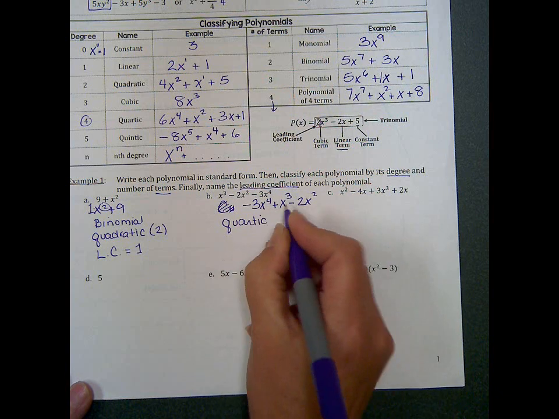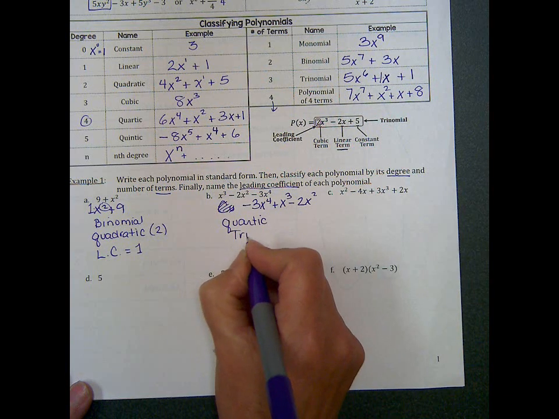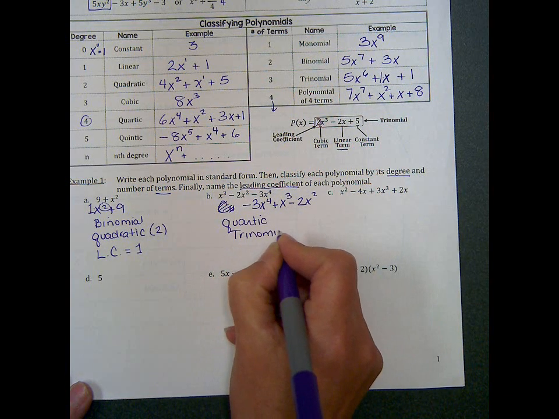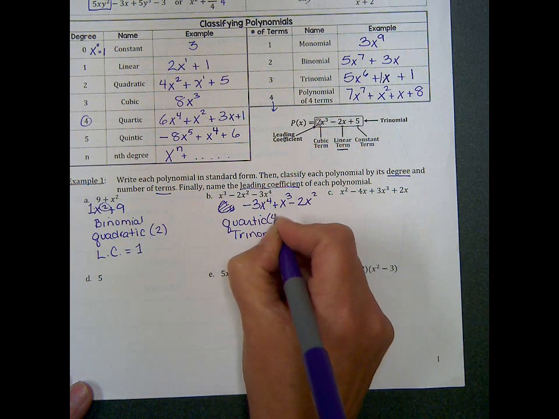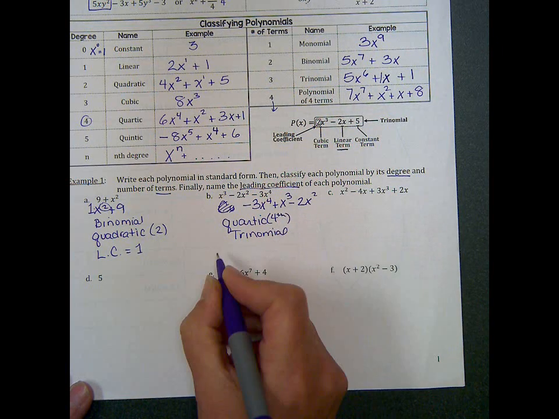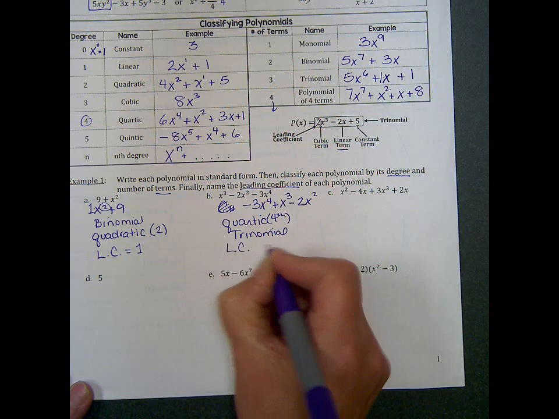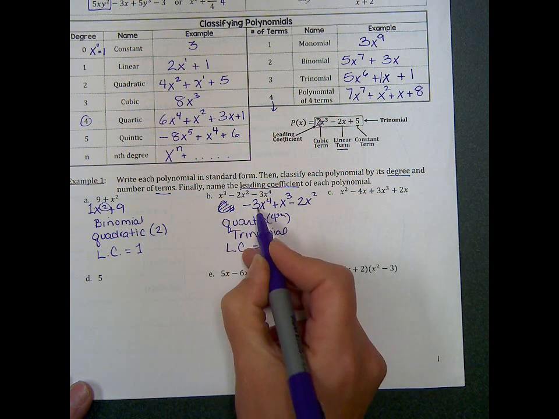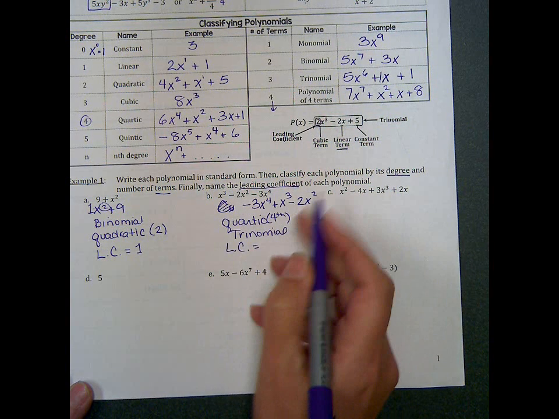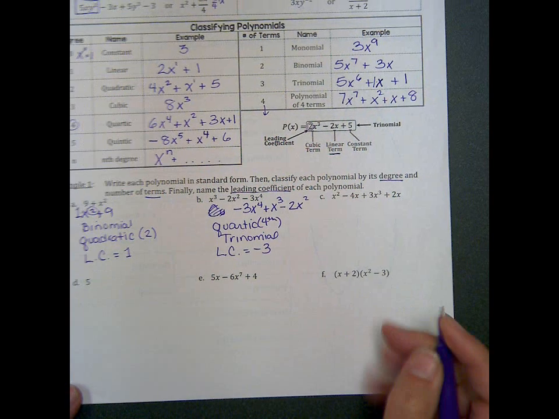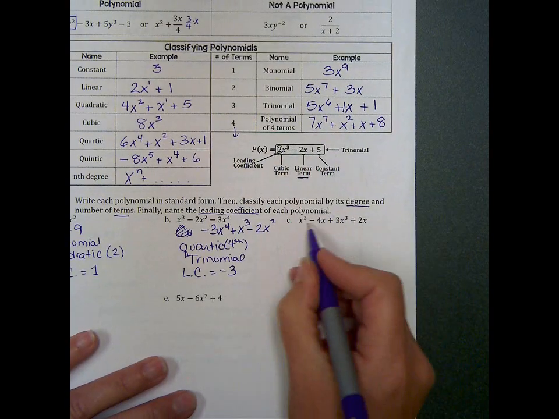It has 3 terms, so it's a trinomial. Quartic is to the 4th. And its leading coefficient is that first number once you put it in standard form. Make sure it's in standard form first. That's going to be important for later. So put this one in standard form.